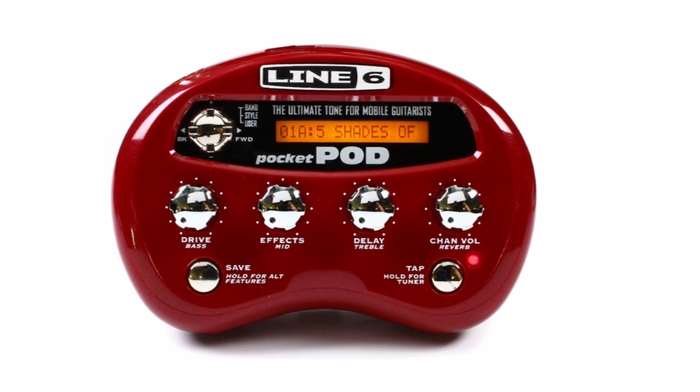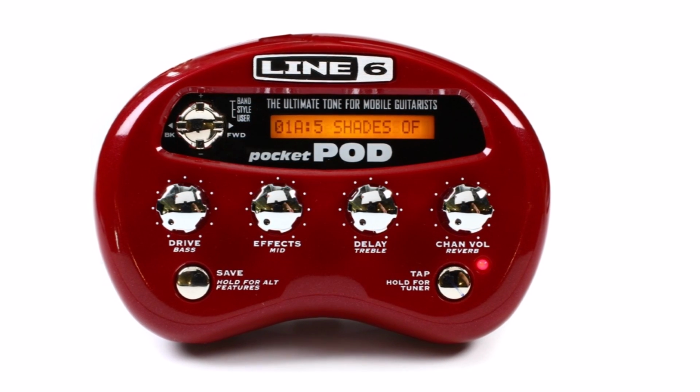Older modelers from the likes of Boss or Line 6 definitely don't hold up quite as well today, but even the newest generation of tech do pretty much the same thing. So Axe-Fx, Kemper, Line 6 Helix, they're all basically copying the amp circuitry of a real amplifier, putting it into a digital model, and then sending out the signal.